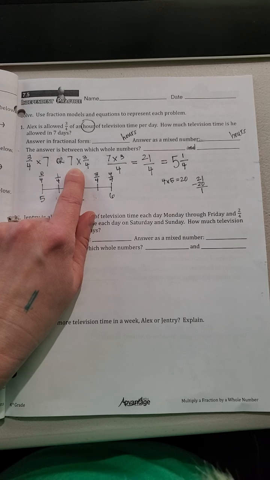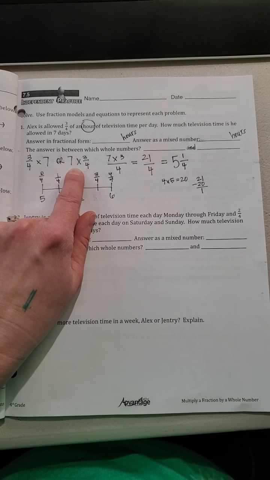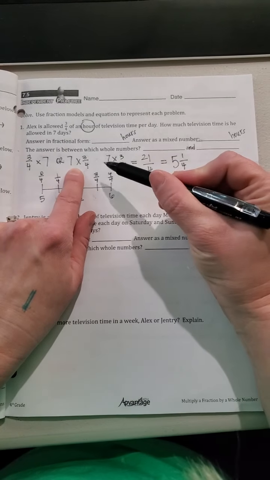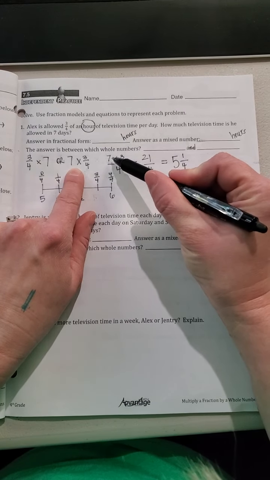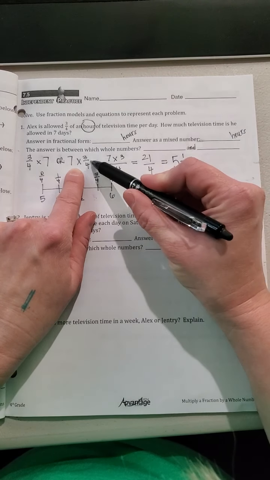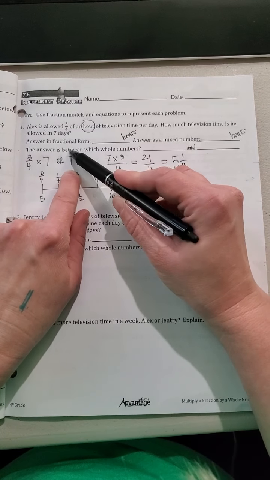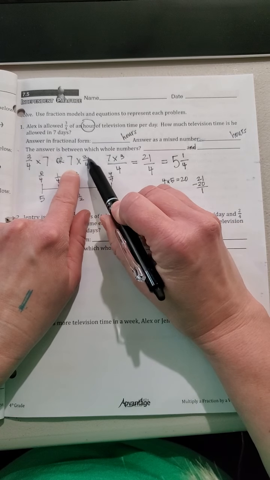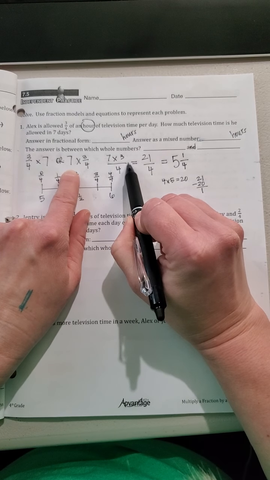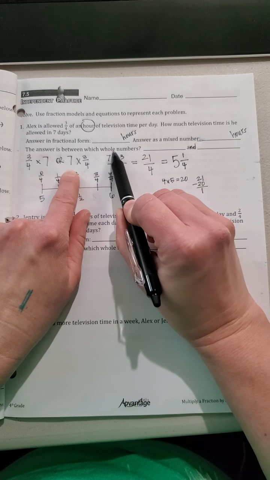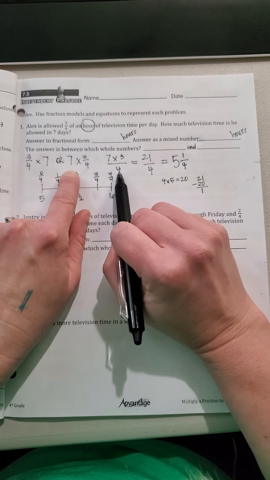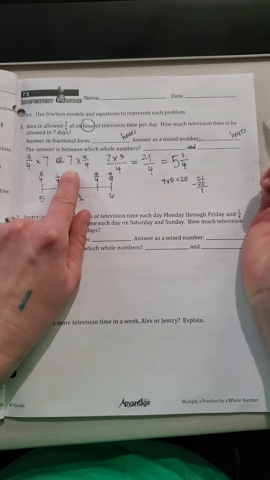So to solve 7 times 3/4, you could add 3/4 together 7 times, or you could just multiply. Now, when you're multiplying a whole number with a fraction, you put the whole number on the top multiplied by the numerator. So I'm going to take this whole number 7 and multiply it by the numerator 3. That all stays on top of our fraction in the numerator position, and we keep the same denominator. So our denominator stays as 4.